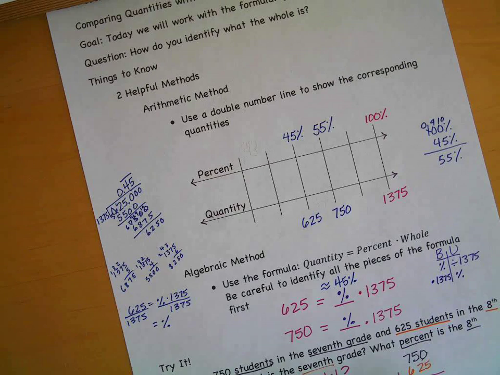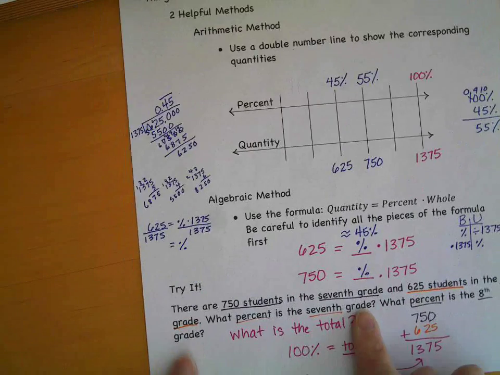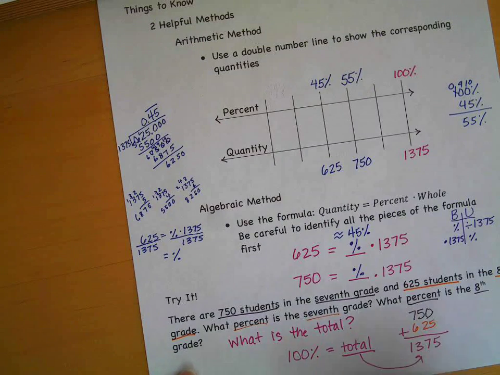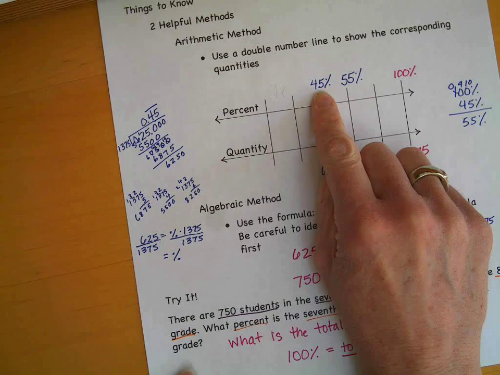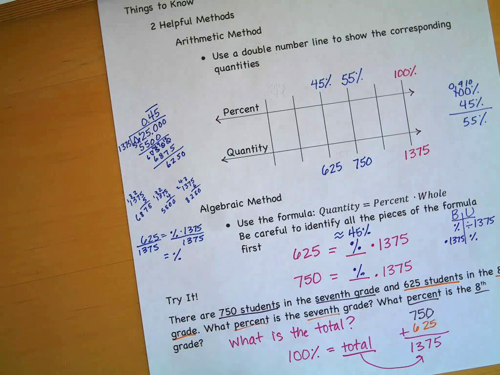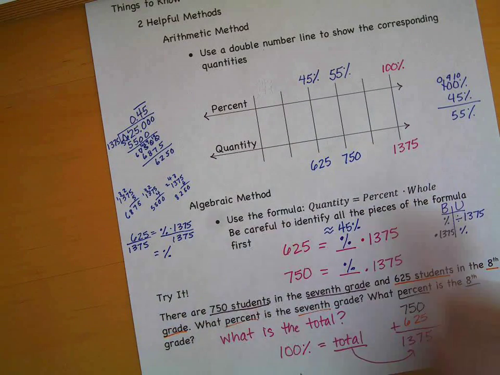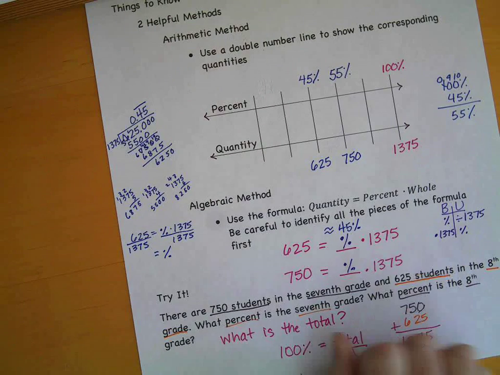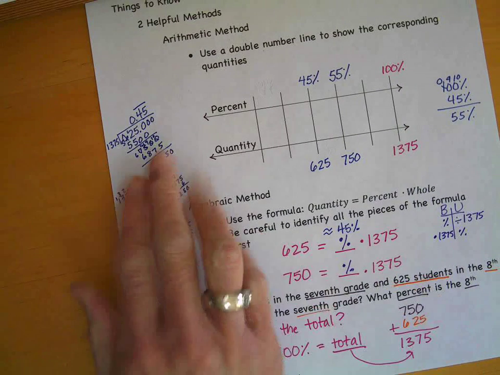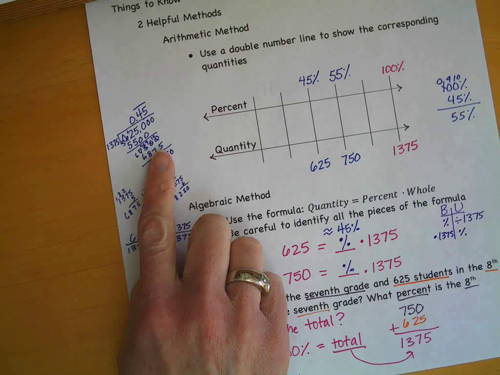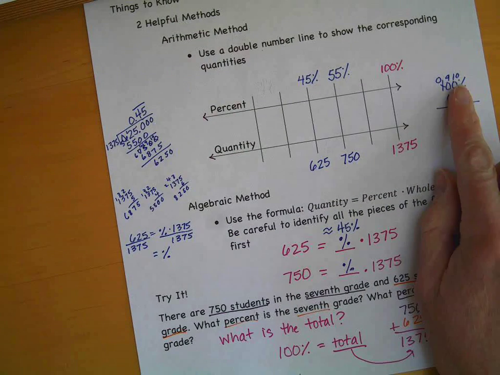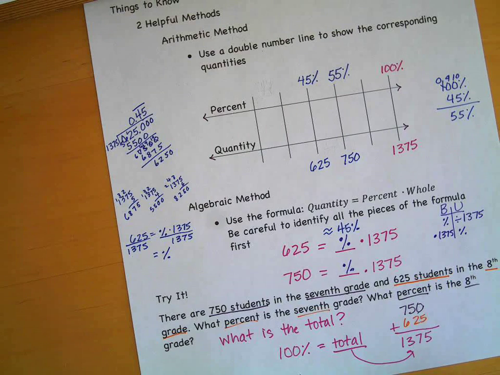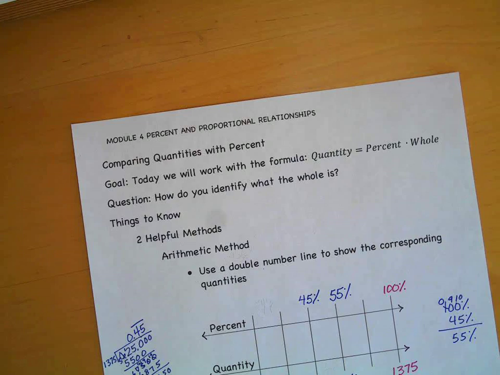So we now know that what is the percent of 7th grade? The percent of 7th grade is 55%, and what is the percent of 8th grade? 8th grade is 45%. Okay, and we were able to do that by just using the algebraic method to set up quantity equals percent of whole, and then once we figured out what the percent was for 8th grade, we then subtracted that from the total, and we got the percent for 7th grade.